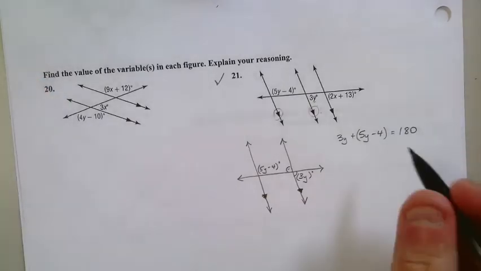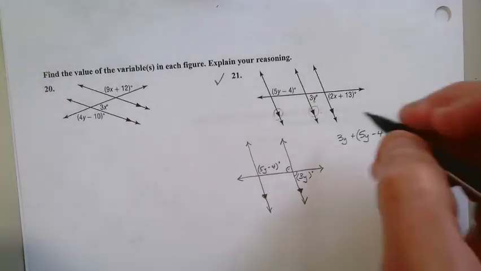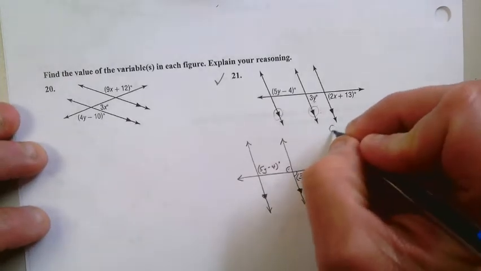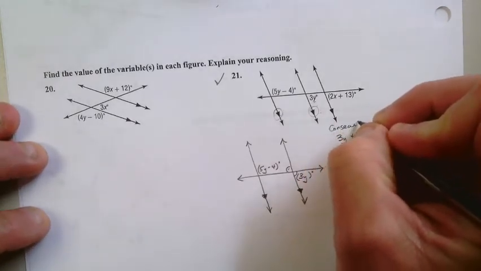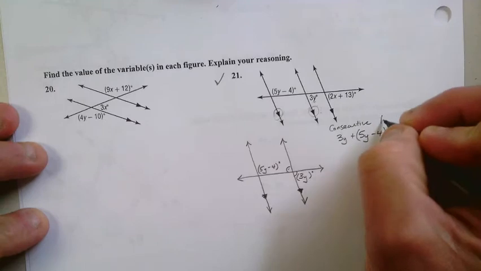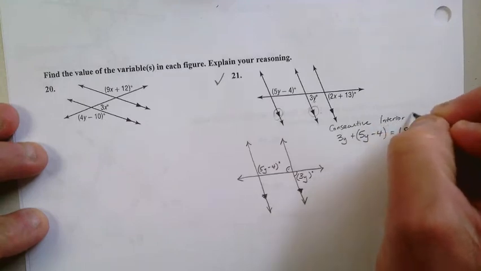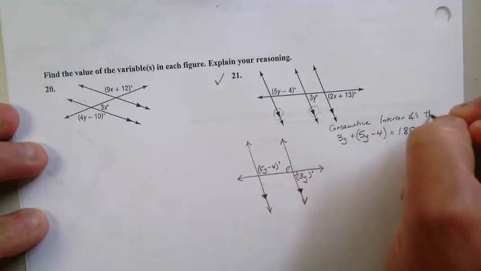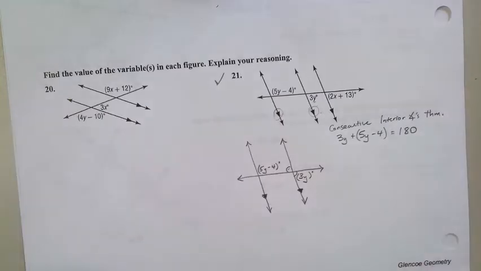Now how can I justify that? I'm going to say the consecutive interior angles theorem. Okay, THM is how I abbreviate theorem there, okay?